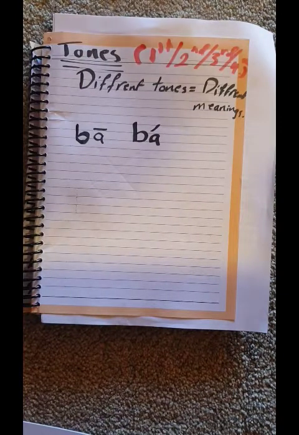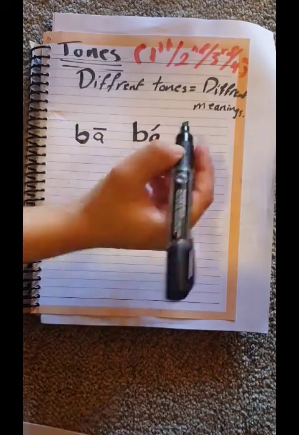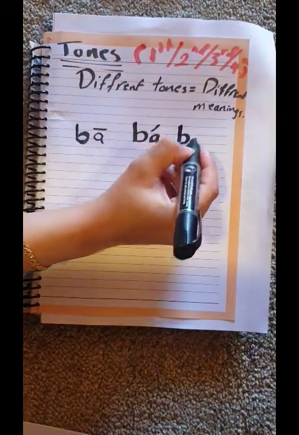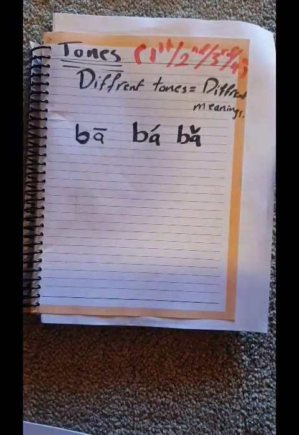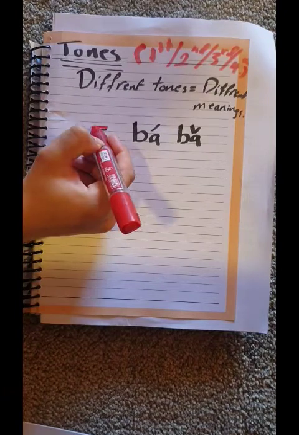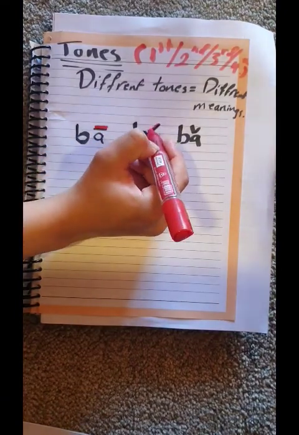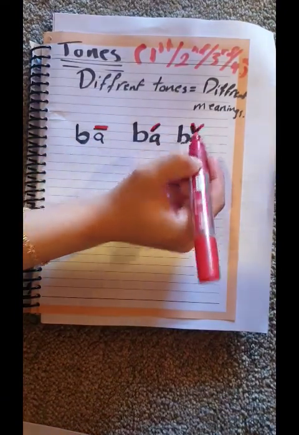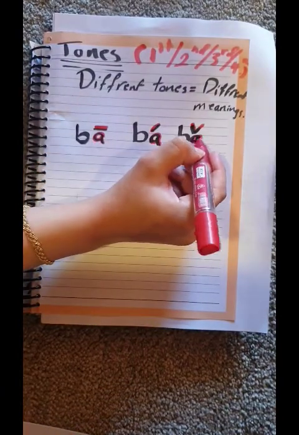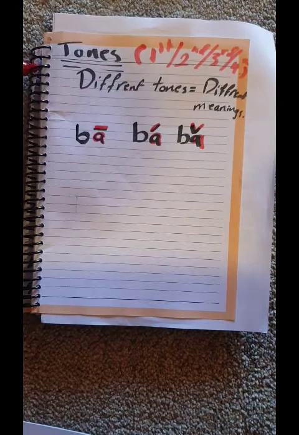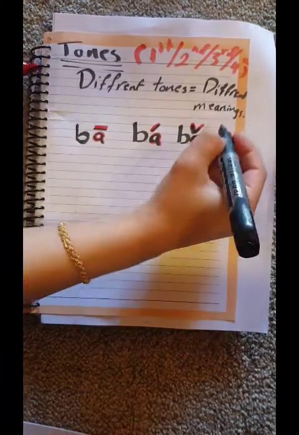Third one, ba. And notice, guys, that I'm writing the tone in red, above the what? Above the final. I'm not writing it above the initial. And the fourth one.